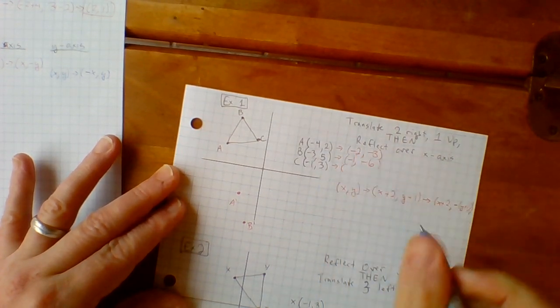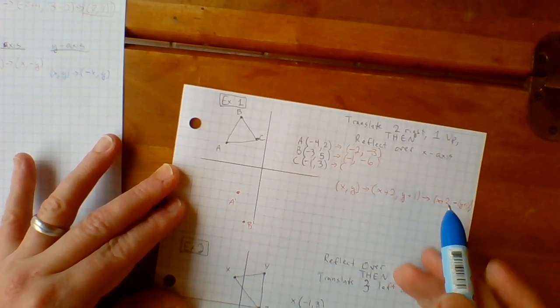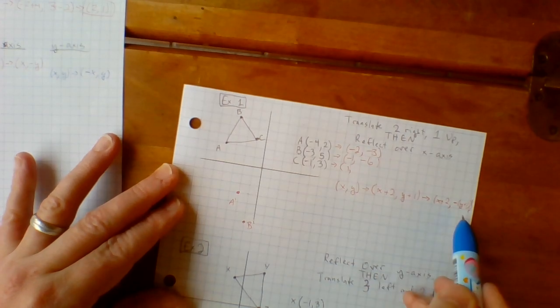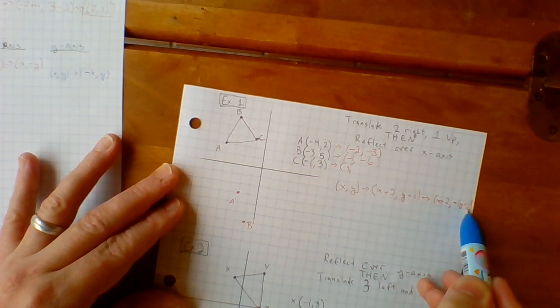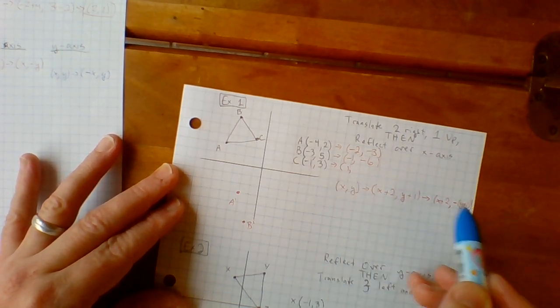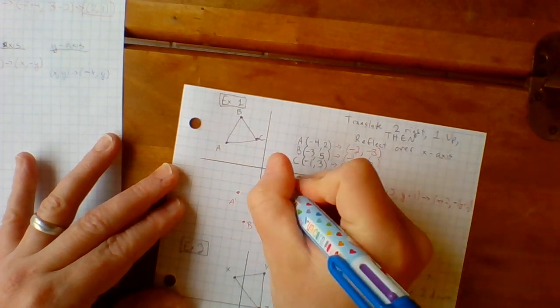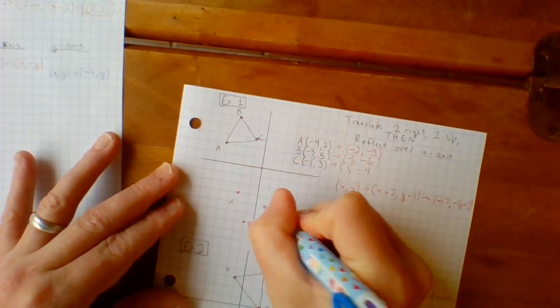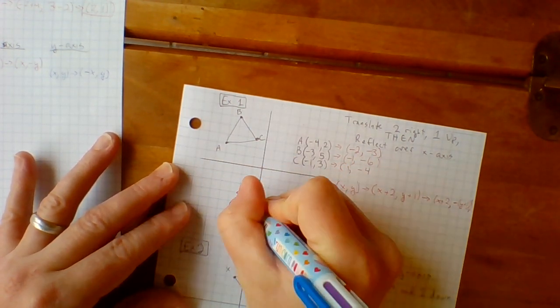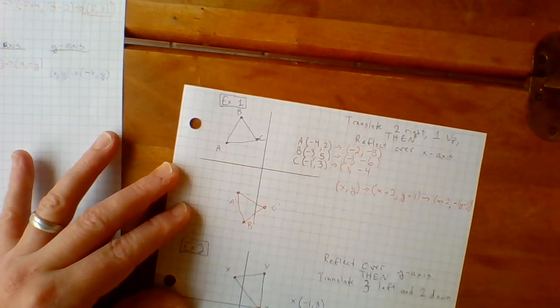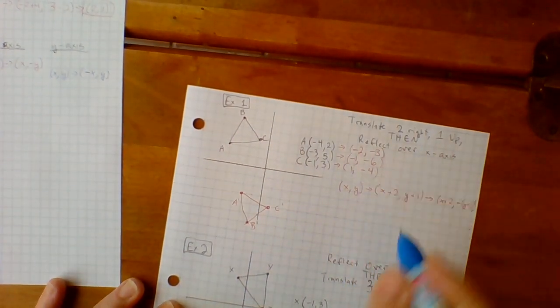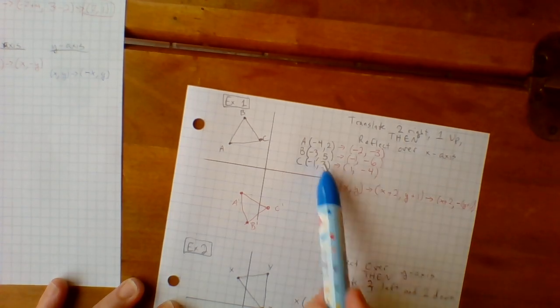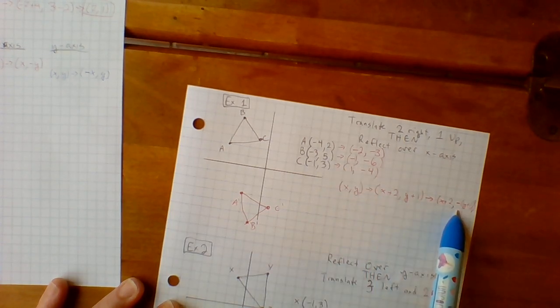C, I have to take the negative 1, add 2 to it. That's a positive 1. Take the 3, add 1 to it, and then flip the sign. 3 plus 1 is 4, negative 4. So I go to 1, negative 4, and I find C prime. And there is my transformed triangle. And I didn't have to draw two different triangles. I was able to take this simple formula and do it.